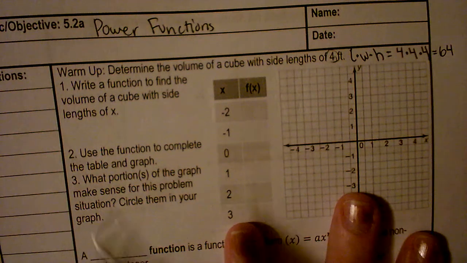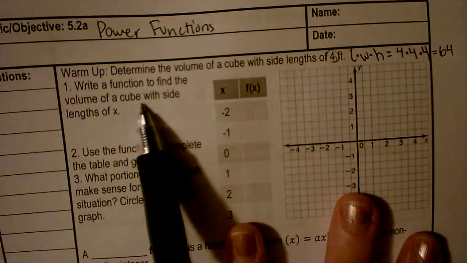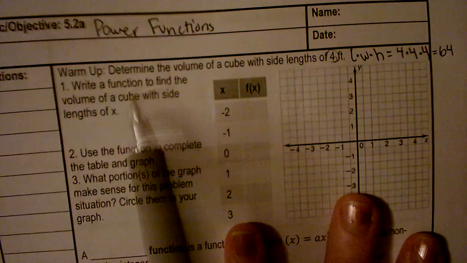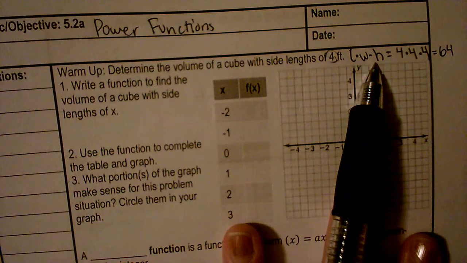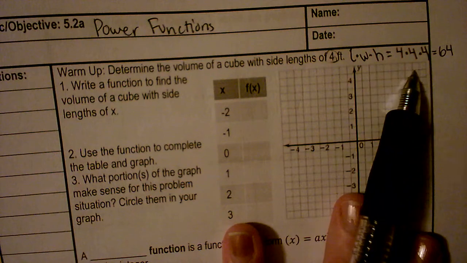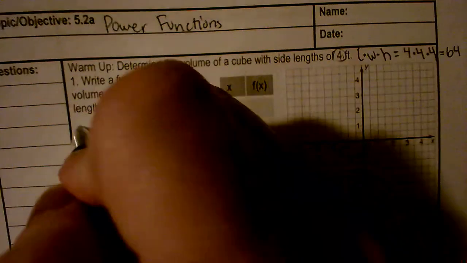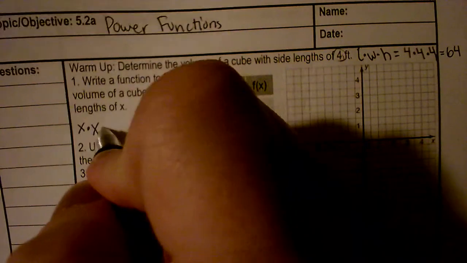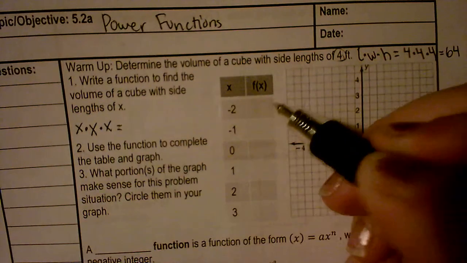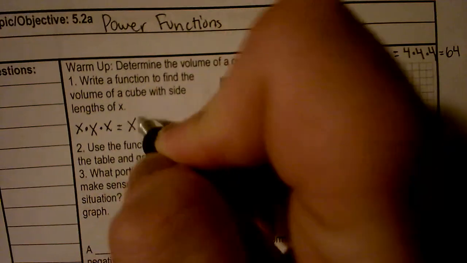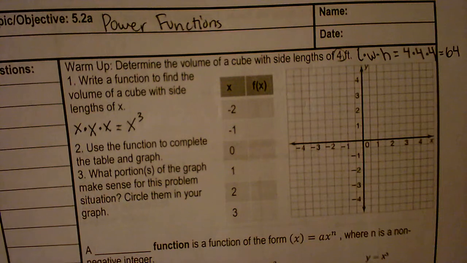Question 1, write a function to find the volume of a cube with a side length of x. We just did that here, right? But it's a cube, so they're all the same. So our option for a function is x times x times x, which we know is the same thing as x cubed, should be our function.